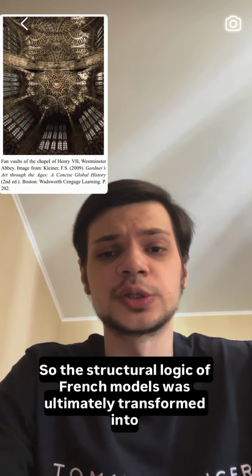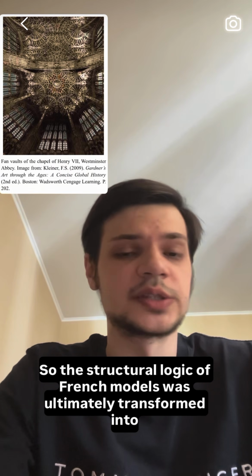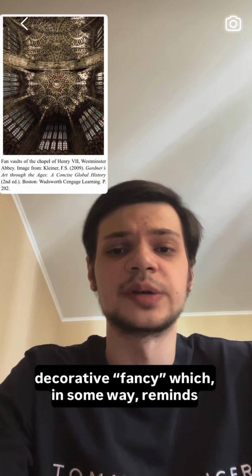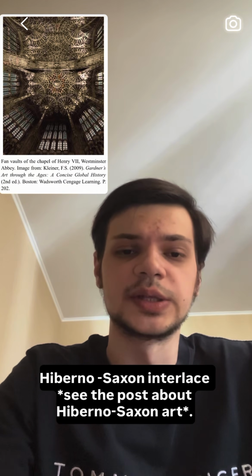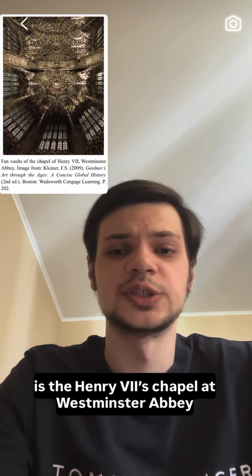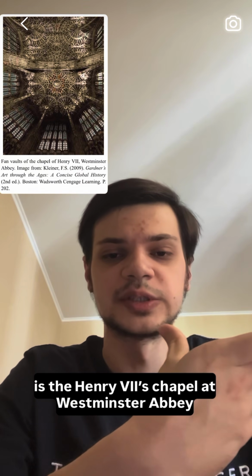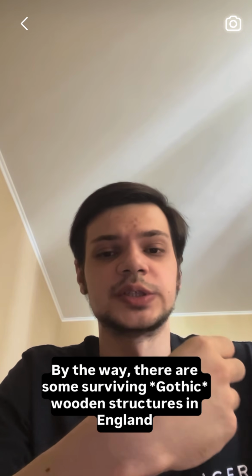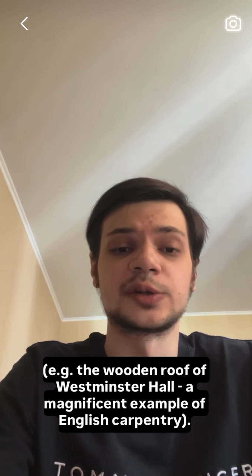So the structural logic of French models was ultimately transformed into a sort of decorative fancy, which in some way reminds one of Hiberno-Saxon interlace. And the peak of Perpendicular Gothic is the Henry VII chapel at Westminster Abbey. And by the way, there are some surviving wooden structures in England. For example, the wooden roof of Westminster Hall, a magnificent example of English carpentry.